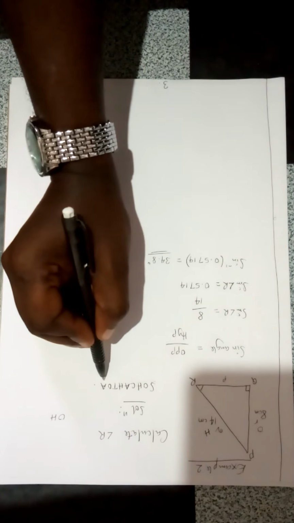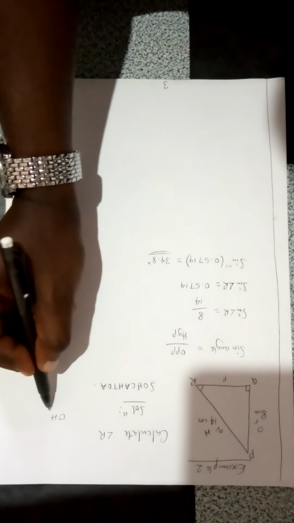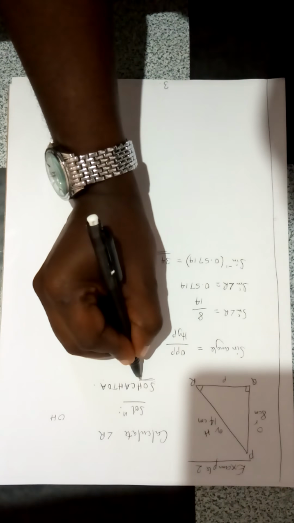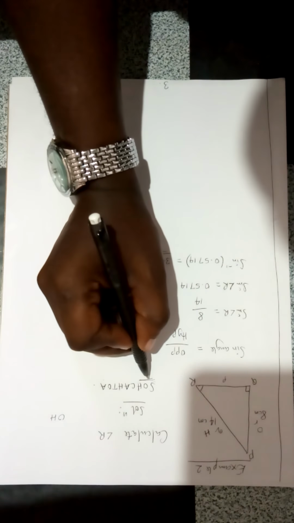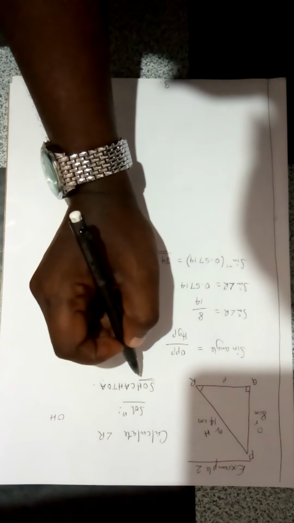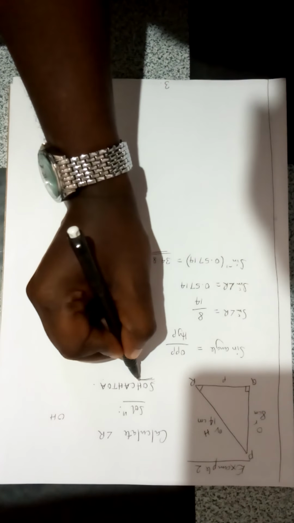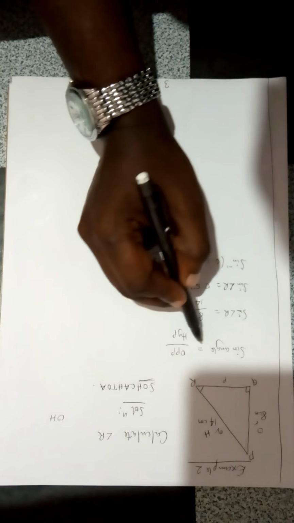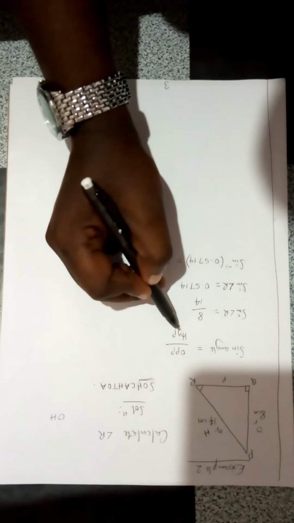Then I'll come to SOHCAHTOA. Which ratio has got O and H? You agree with me that it is the sine ratio. So I have identified that the one I'm supposed to use here is the sine ratio. I'll write it this way: sine of the angle is always opposite over hypotenuse.